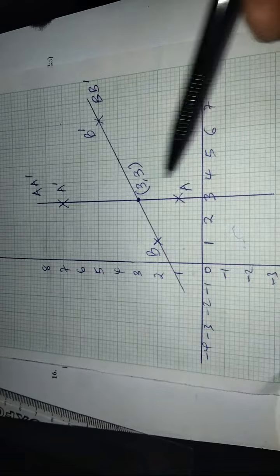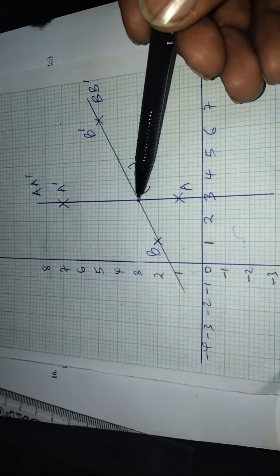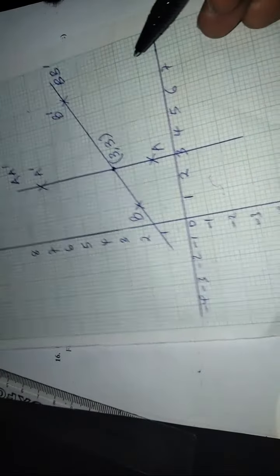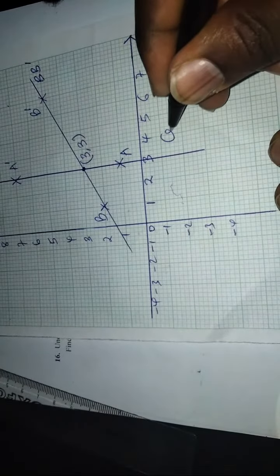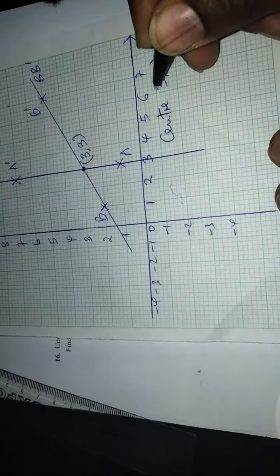In other words, A and A prime are on opposite sides of the center of enlargement. Then it means that the scale factor is negative. So first of all, we are already having the center according to this graph. The center of enlargement is coordinate (3, 3). That is the center of enlargement.